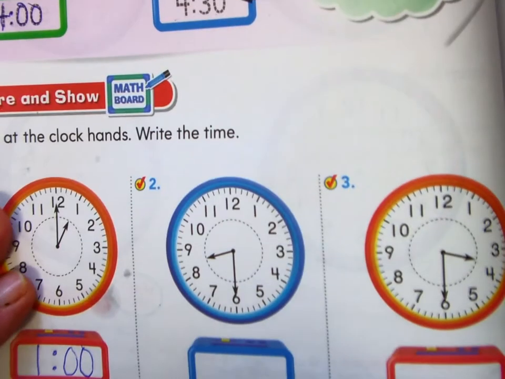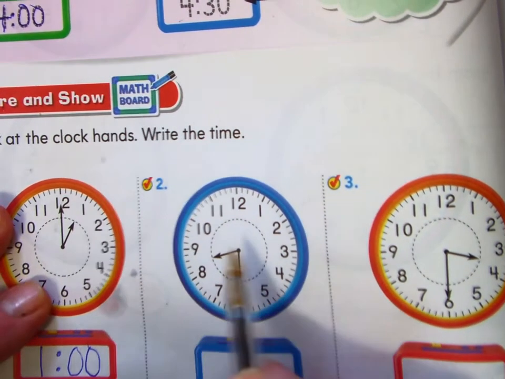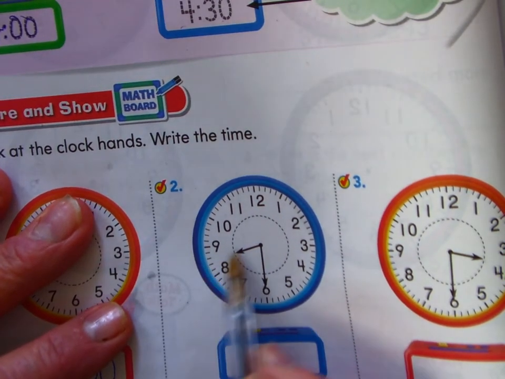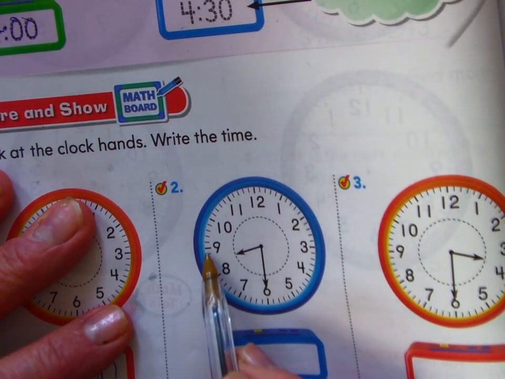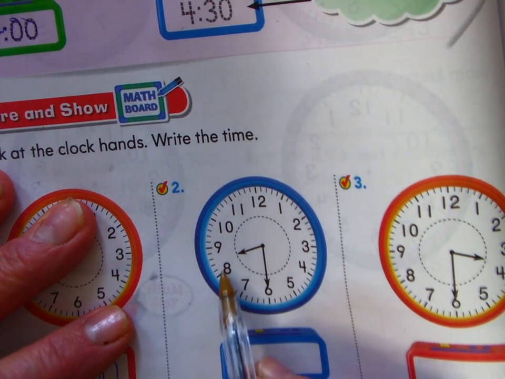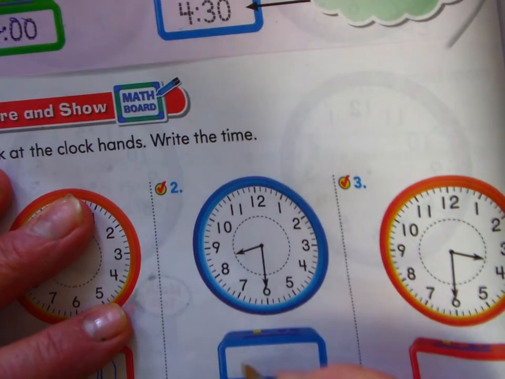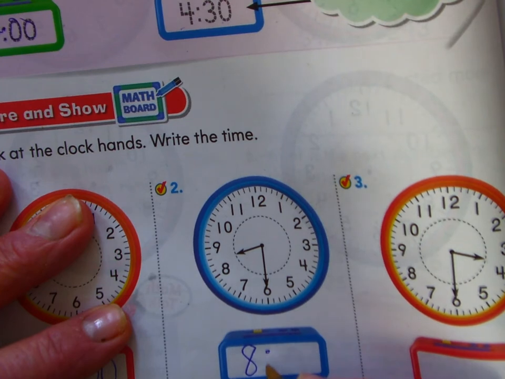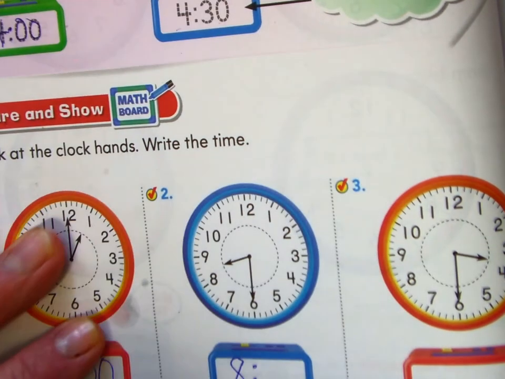How about this one? Well, you look at the little hand first. That's the important one, the hour. And it's between the 8 and the 9. It's moving towards the 9, but it's not going to be 9 until it makes it all the way. So all of this is 8, all of it. So this is still the 8th hour. 8, dot, dot. But now look at your minute hand.